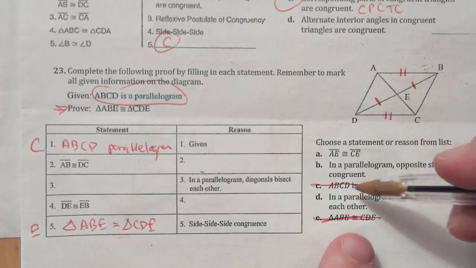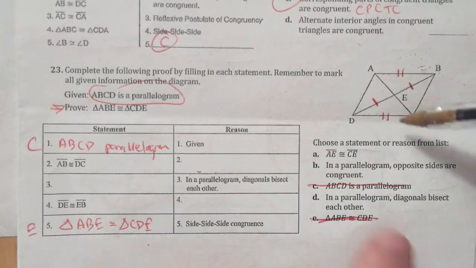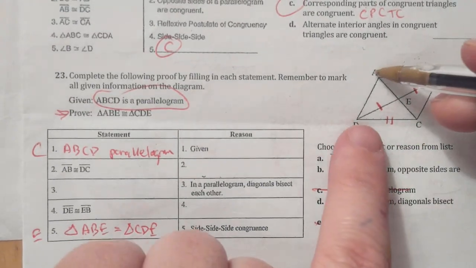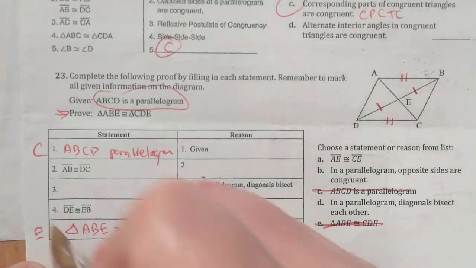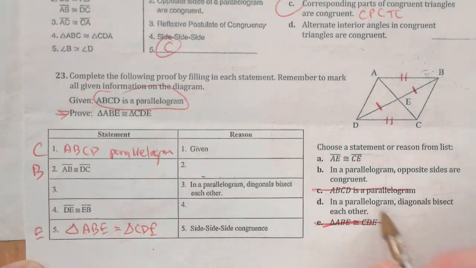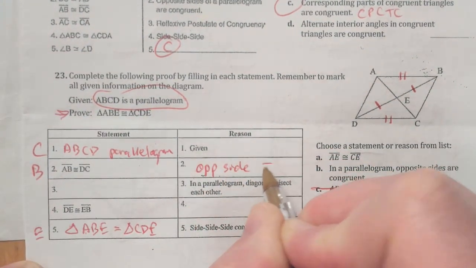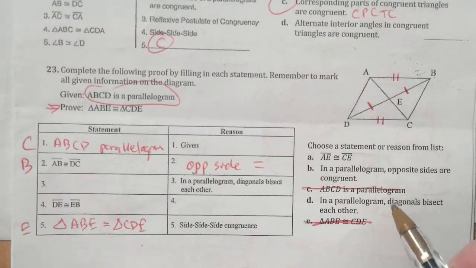In a parallelogram, opposite sides are congruent or diagonals bisect each other. This is definitely not a diagonal, so the only thing that worked was B, which is opposite sides are congruent.